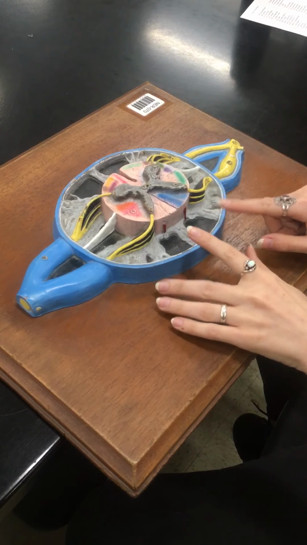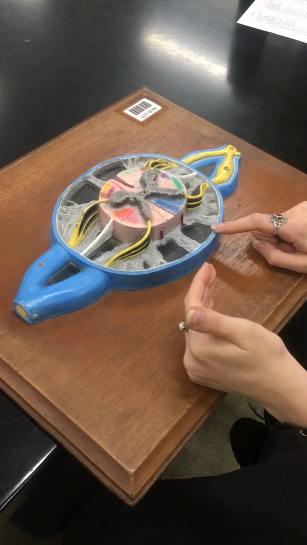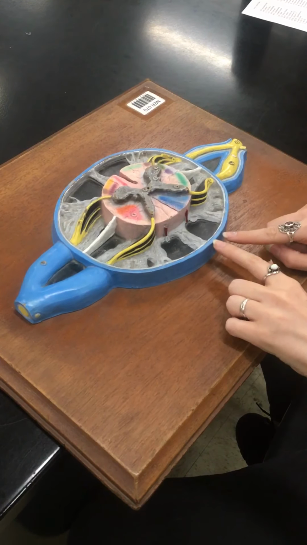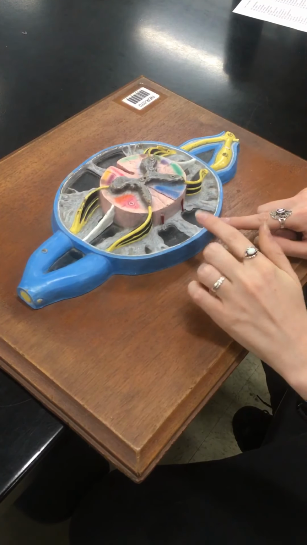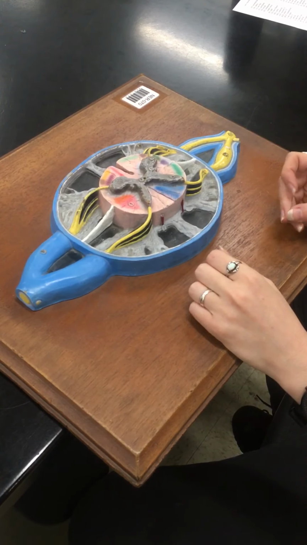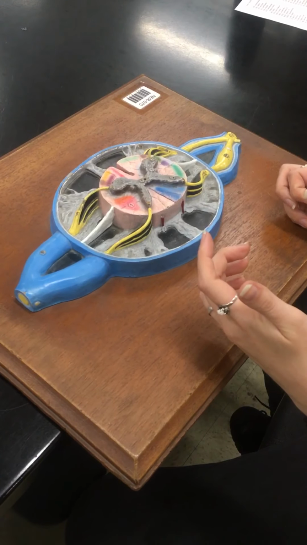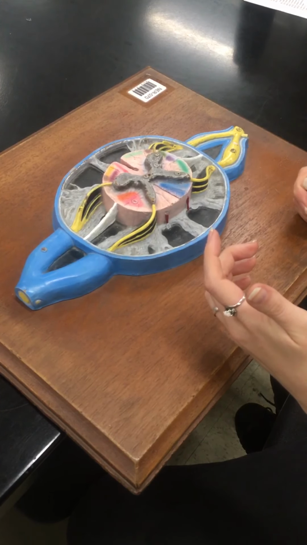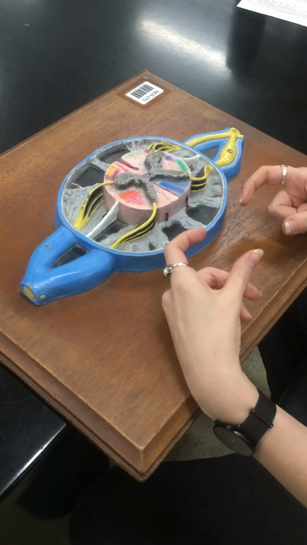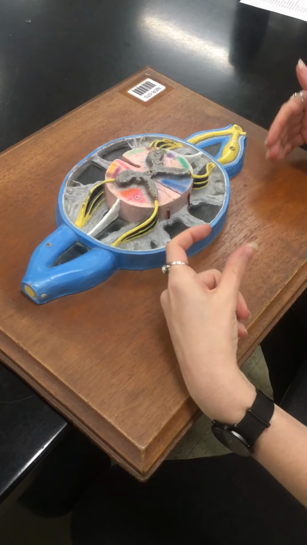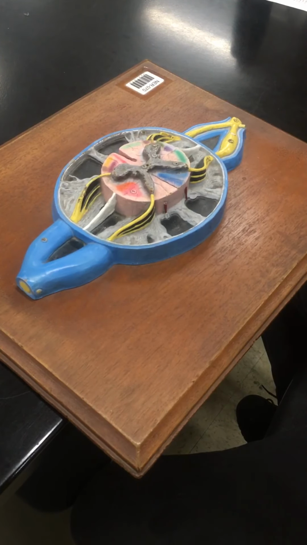Now you'll have these same layers in the brain. The only difference is that the dura mater has two layers in the brain. It has the meningeal layer and, oh my gosh, I just blanked. Endosteal? I want to say endosteal layer. Yeah, and then in between those two layers is the dural sinus. So that's the only difference with the brain.